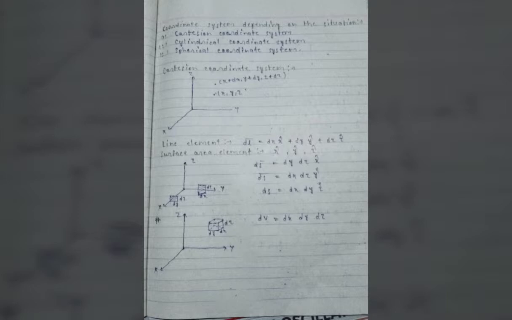Similarly, the area element in the y direction is going to be perpendicular to the y axis, and is going to have the x width dx and height dz, and therefore in that direction ds is going to be dx dz in the y direction, and in the z direction similarly I can have this as dx dy in the z direction. So I have defined the surface area element in the Cartesian coordinates.